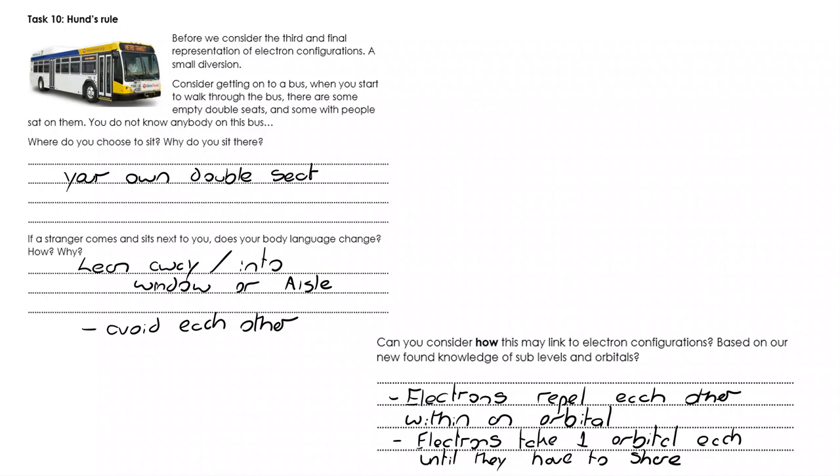So what they will also do is fill up the orbitals one by one. And we'll see what that means in some examples in a second, but they will only share when they absolutely have to. So I want you to take a look at each of these examples and try to write out the electron configuration, taking into consideration orbitals.